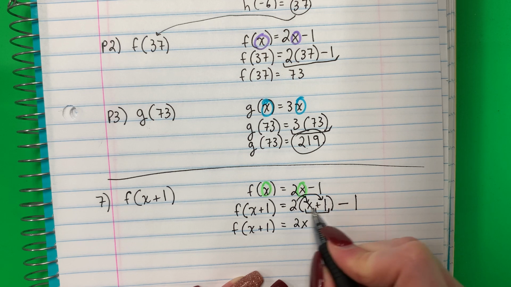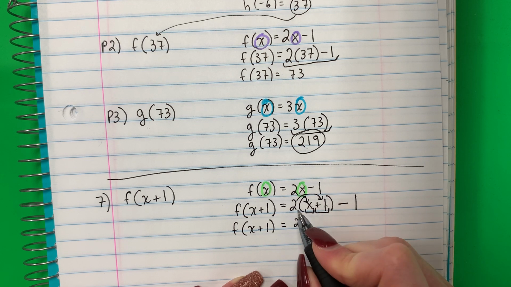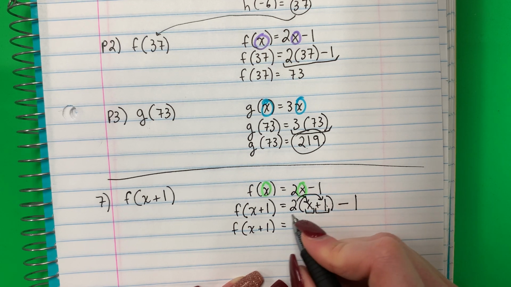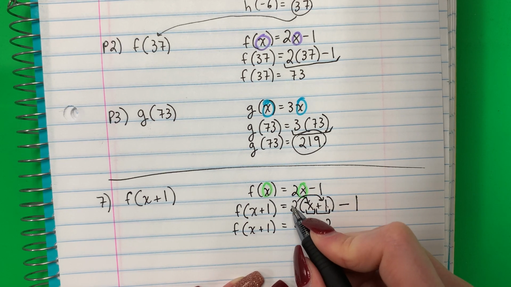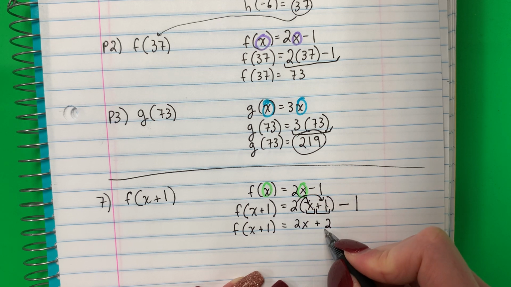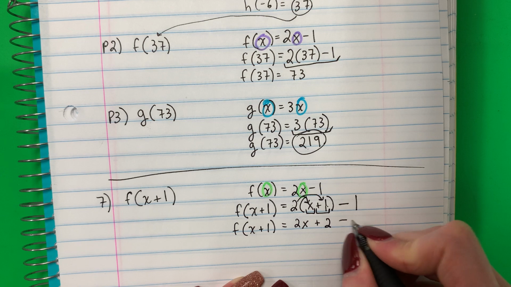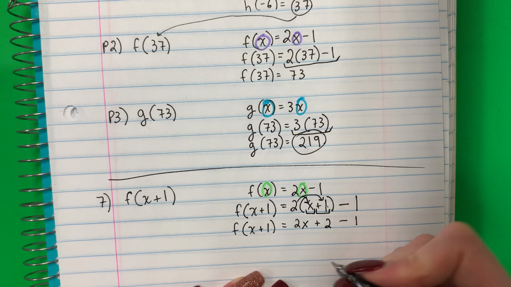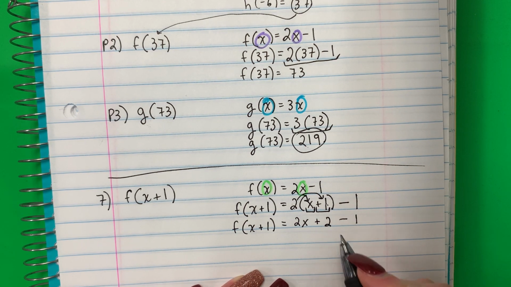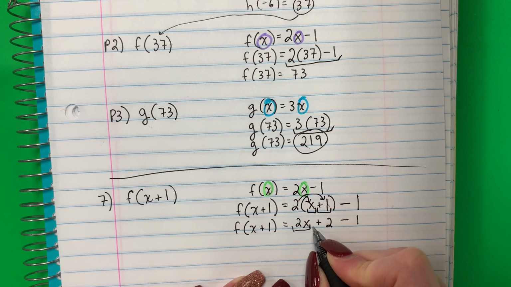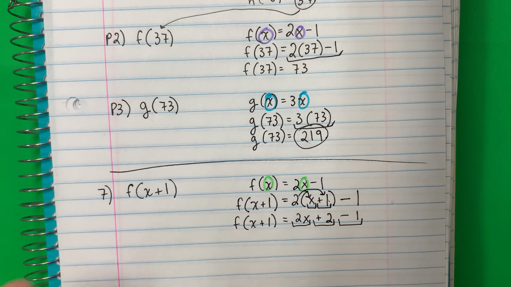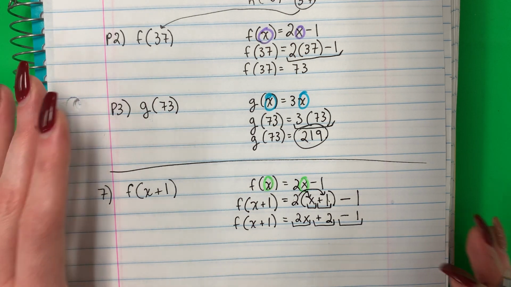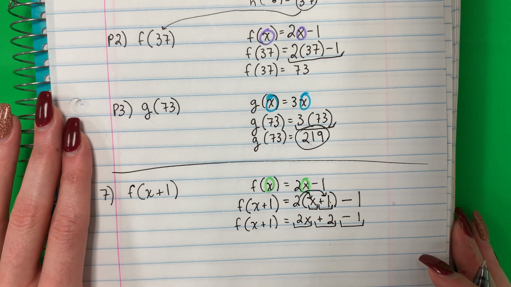2 times 1, 2 por 1. 2 times 1 is positive 2. 2 por 1 es positivo 2. That's it. So 2 times x, and then y luego 2 times 1. Copy minus 1. Okay, now I have 3 parts. Tengo 3 partes. 2x, positive 2, negative 1. Do I have like terms? ¿Tengo términos similares? Yes, I have like terms.